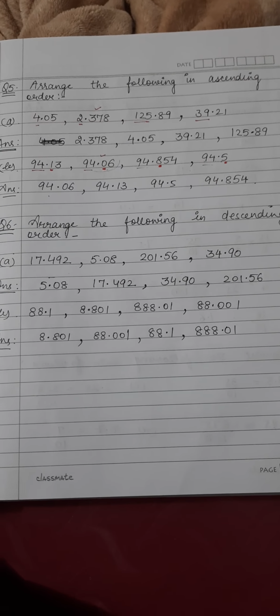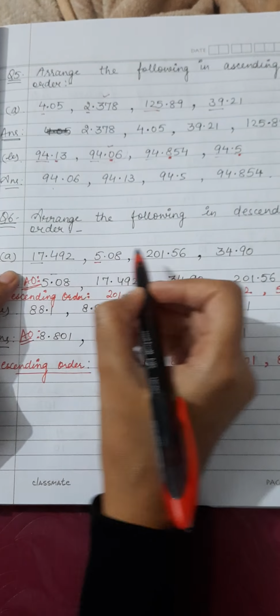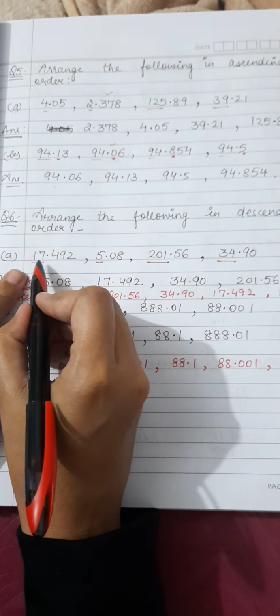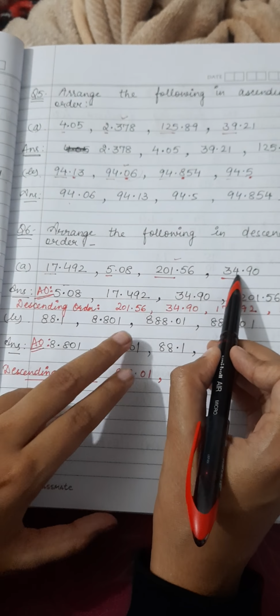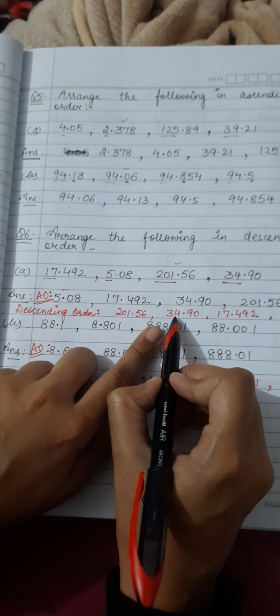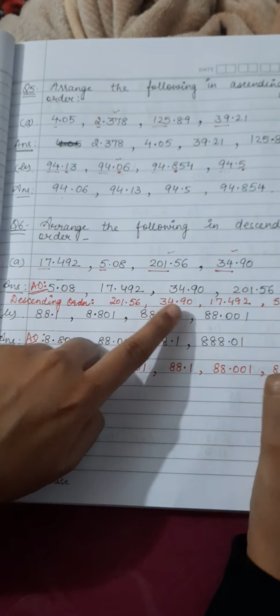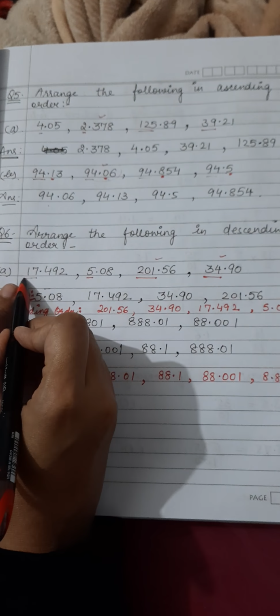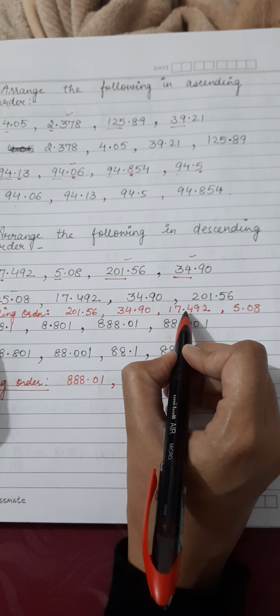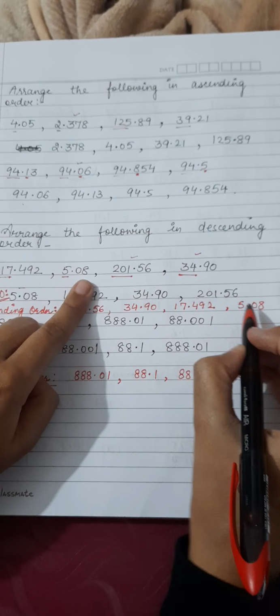Now you can see from before the decimal 17, 5, 201, 34. So out of these four numbers 201 is the greatest. So I will write 201.56. Next, this is done. Now the next left is 17, 5, 34. 34 is the greatest now out of these left ones. So I will write the next number as 34.90. This is also done. Now these two numbers are left. Out of these two numbers, 17 and 5, 17 is the greatest. So 17.492 will come and the last number will be 5.08. So this is your descending order.